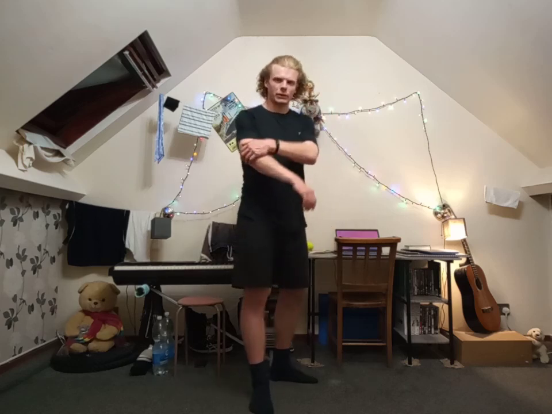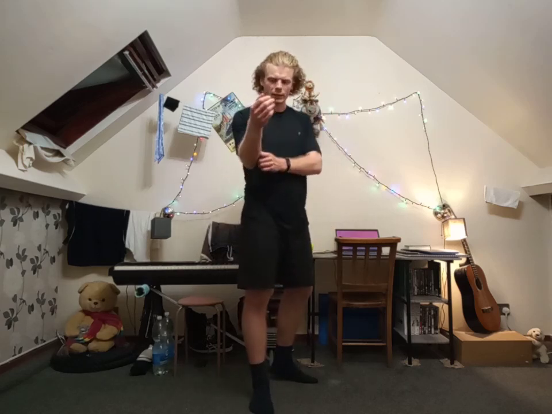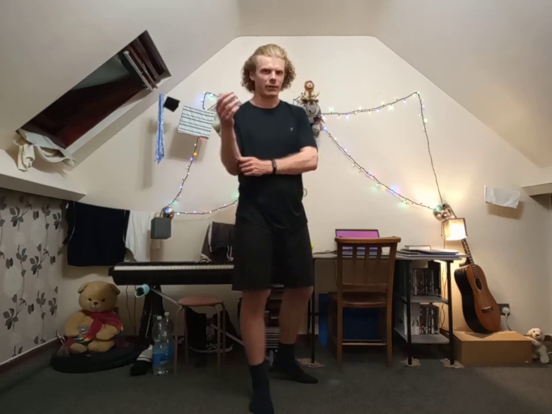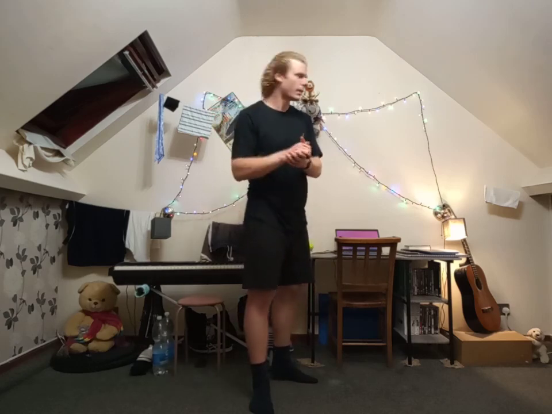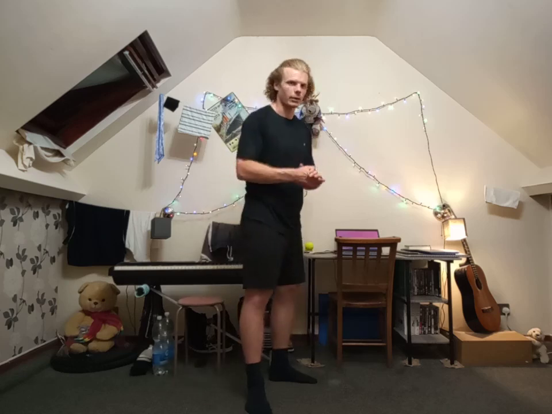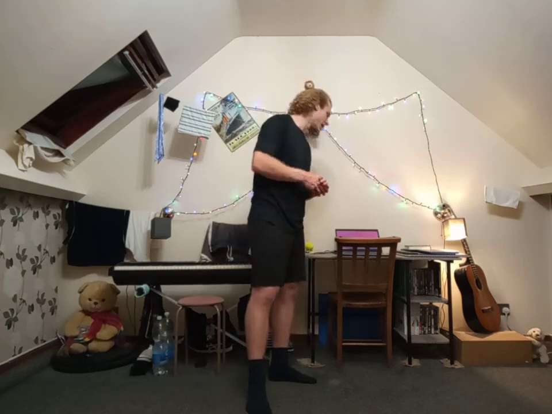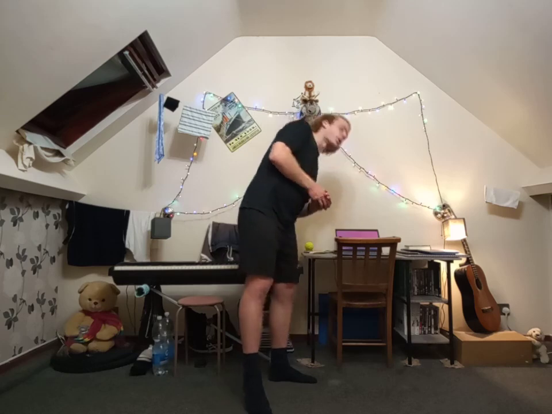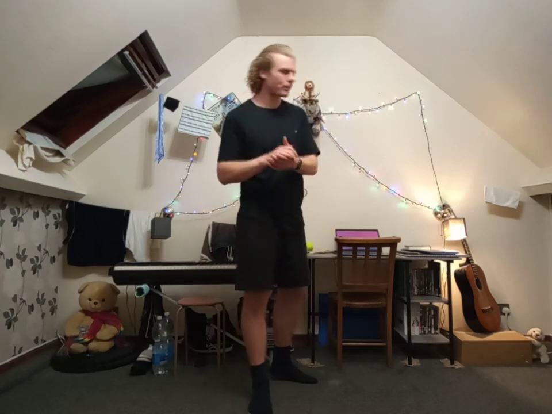So the joints are loose, the skin is stretchy and velvety, and abnormal scar formation happens, so the scars are healing in an abnormal way. And joint pain, so pain at the joints.